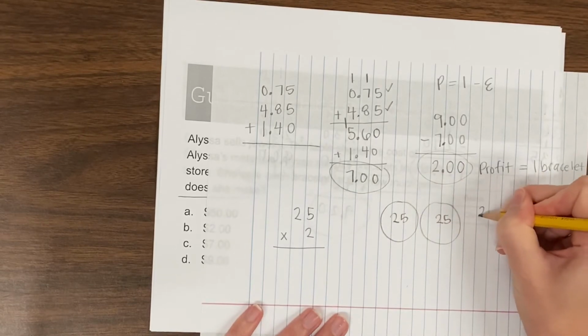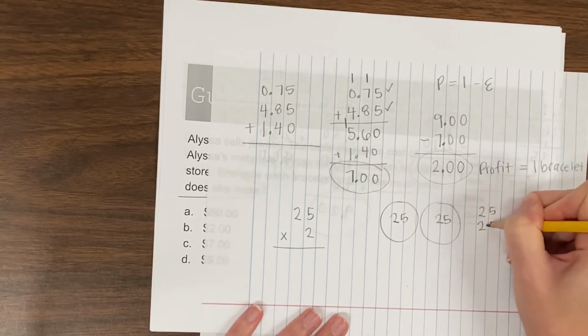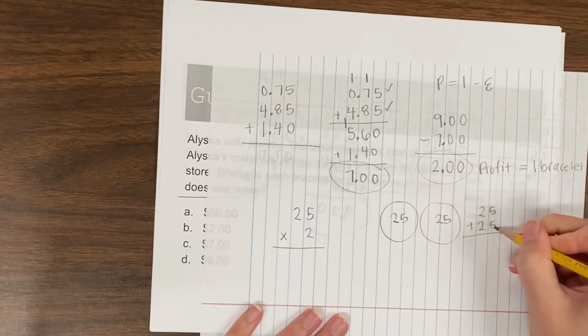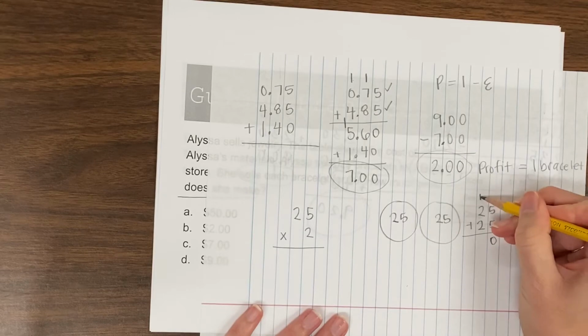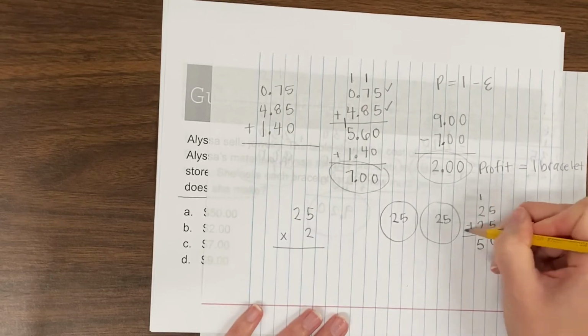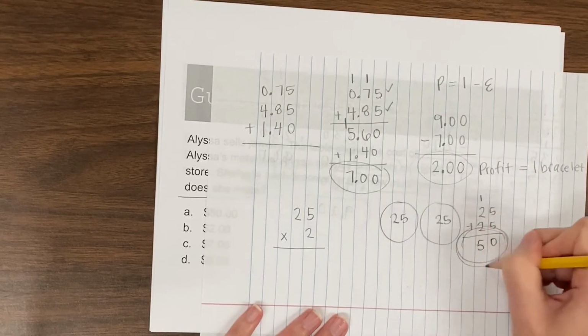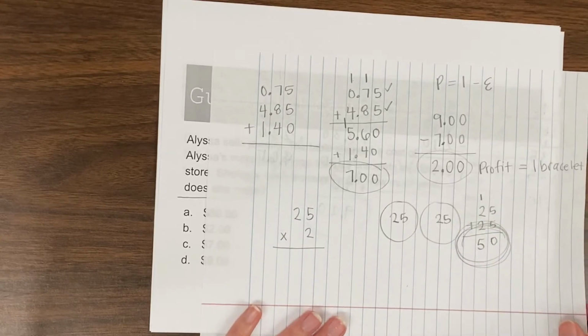So we could do 25 plus 25. 5 plus 5 is 10, carry the 1. 2 plus 2 is 4, plus 1 is 5. So it looks like she made a total profit of $50.